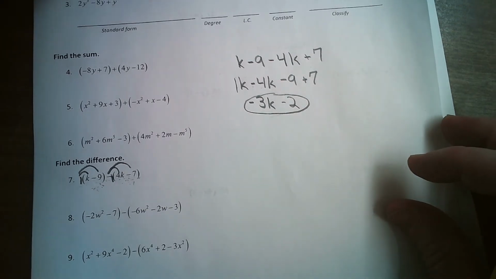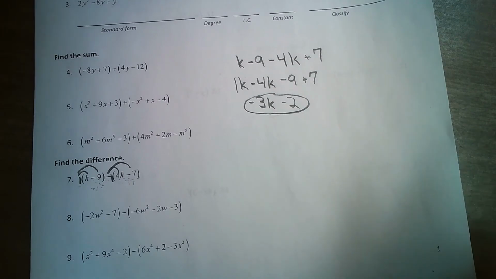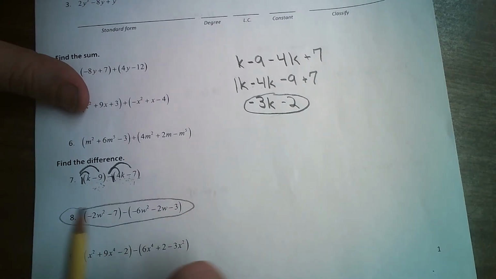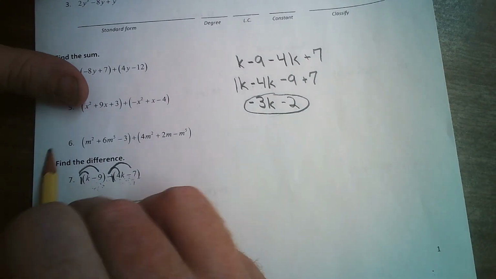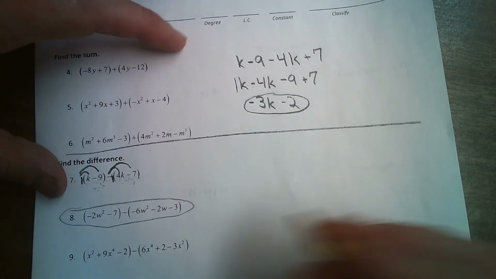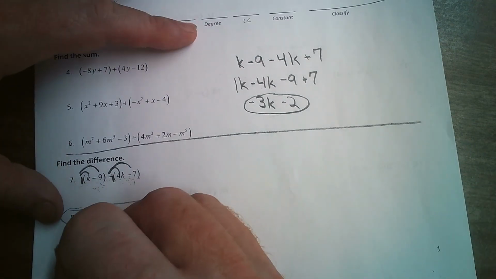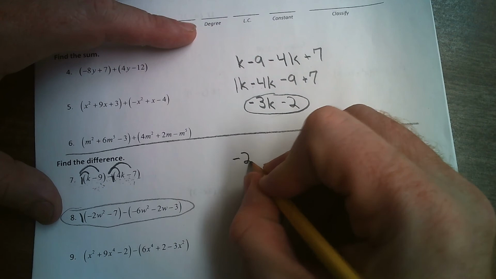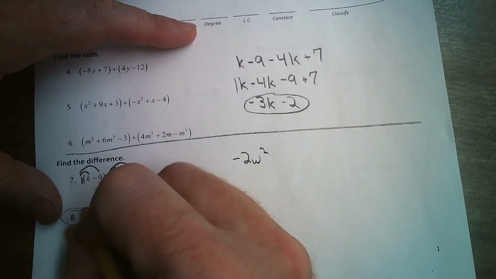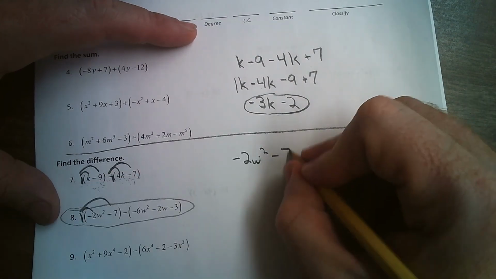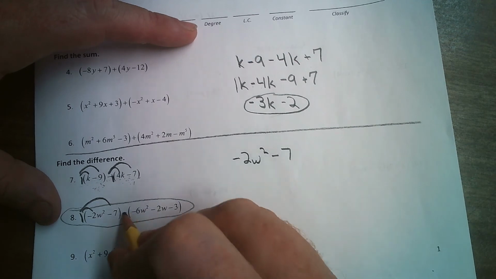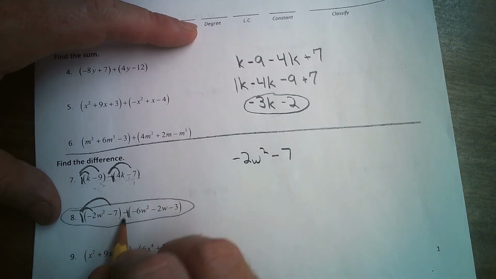And then I will look at, I think number 8 looks a little more complicated, so I will be doing number 8 right now. So this, I'm distributing a 1, so I'm at negative 2w squared minus 7. For the rest of this, I'm distributing a negative 1, but they'll never write that 1 there.